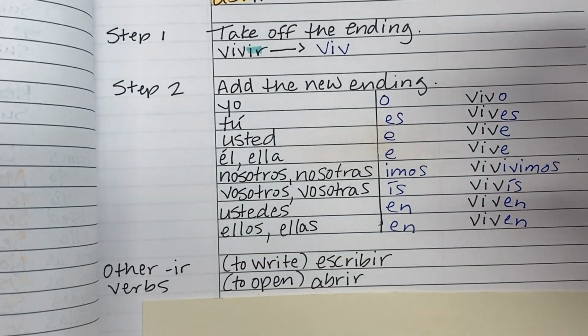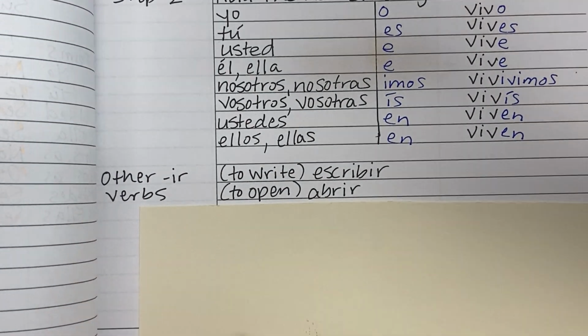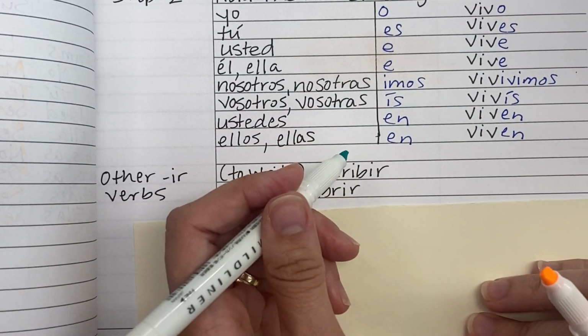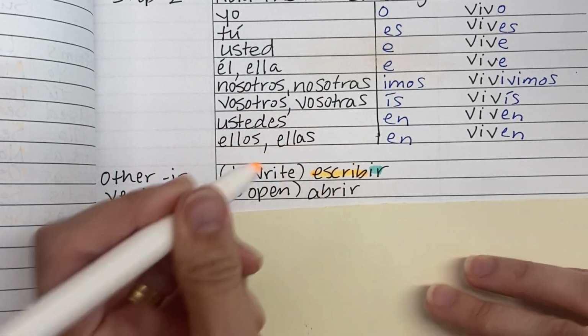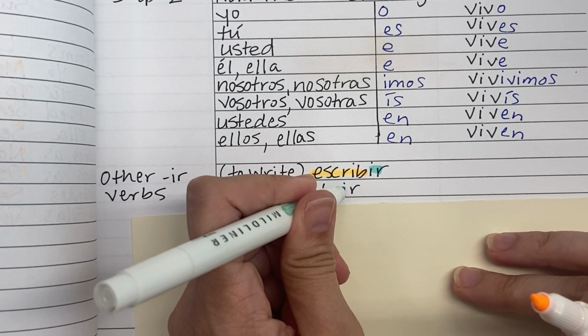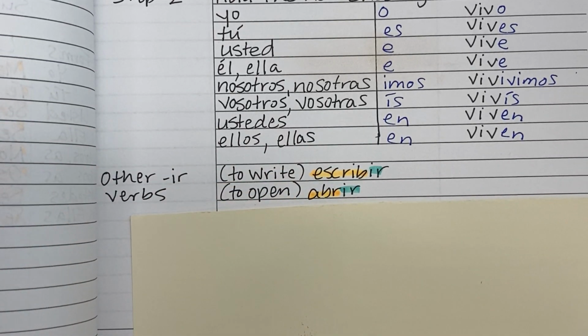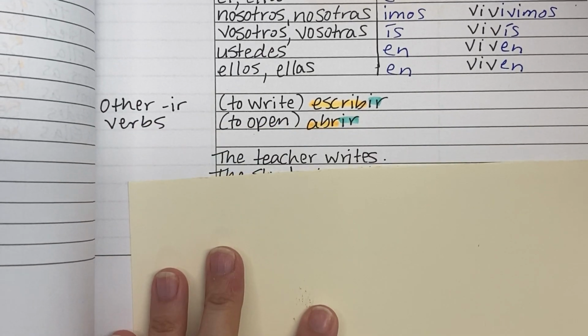All right, so let's look at a couple of other regular IR verbs and practice with those. So escribir is to write. Here's the ending, right, the IR, and that means that the stem is escrib. And abrir is to open. There's the ending, and then here's the stem. So let's practice with escribir and abrir.